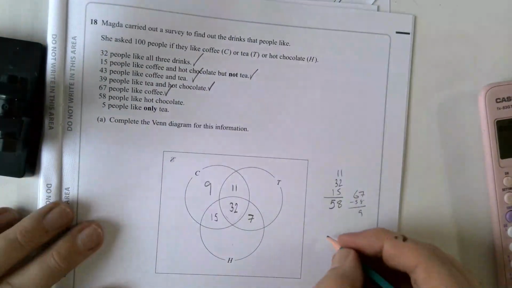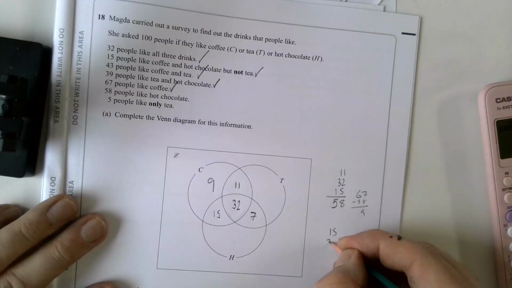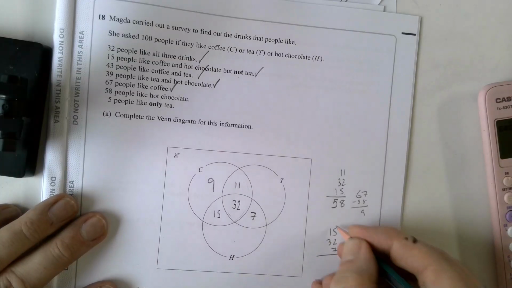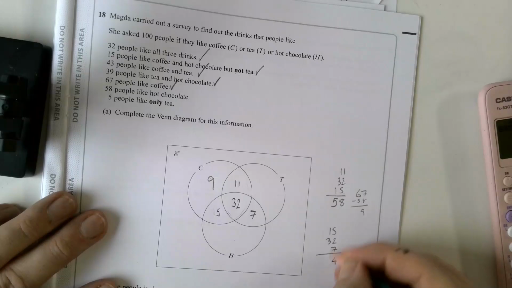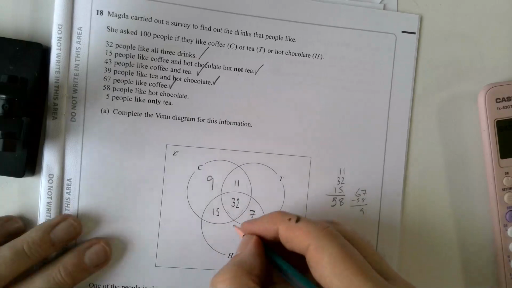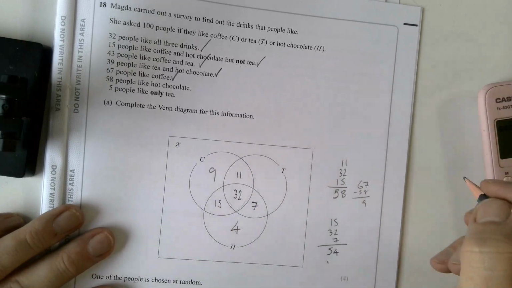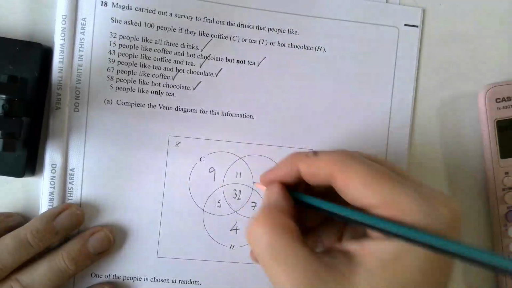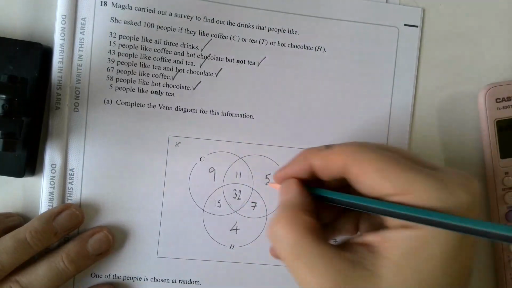58 people like hot chocolate. So hot chocolate, 15, 32, 7. Now obviously you're allowed to use your calculator, but I'm trying to do a video fairly sharpish. So that gives me 54 people, so the missing thing must be 4 there. 5 people like only tea, so 5 goes in there.